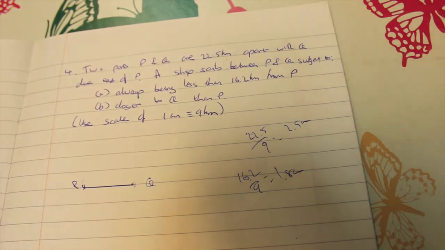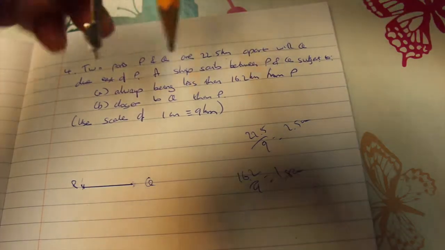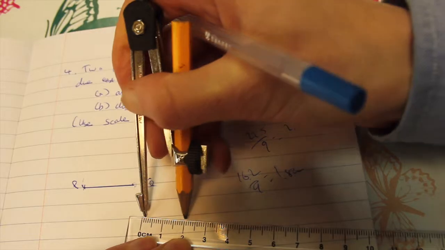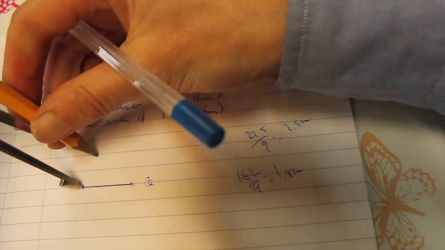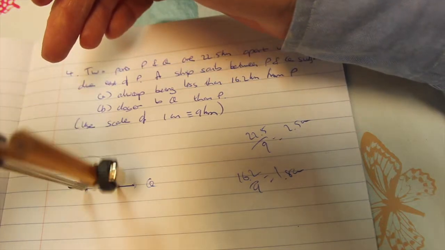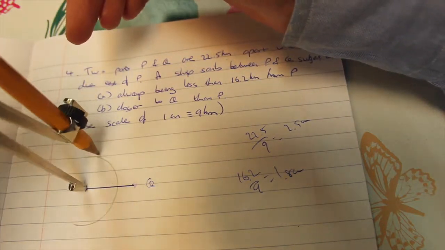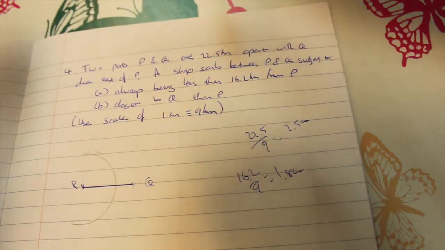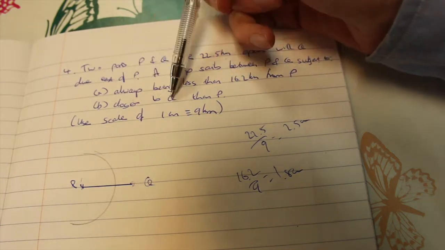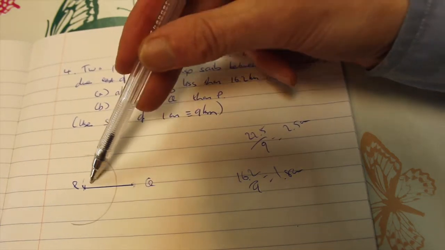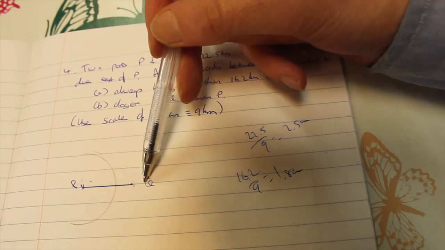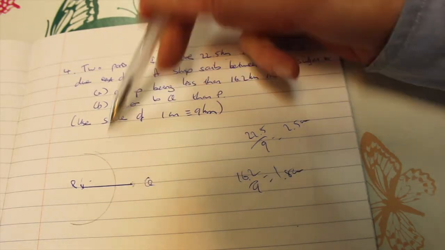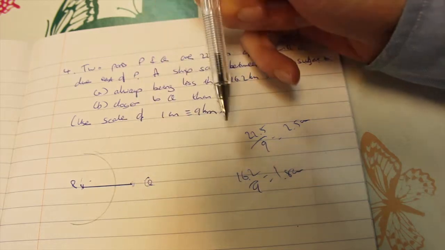So I'm going to get my compasses again and measure it to be 1.8, and this is from P. So I'm going to go to P and I'm going to highlight everything that is 1.8 centimetres from P. It's always closer to Q than P. Now if I was able to split this line down the middle, I would say what was equal distance between them, that would be my line, then I would choose the appropriate side.